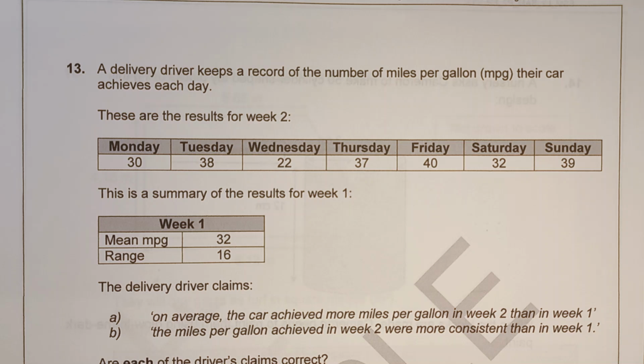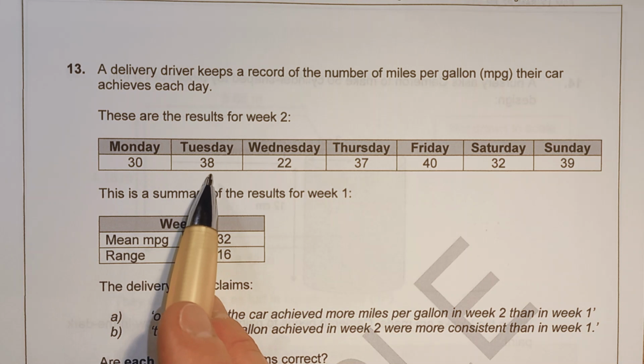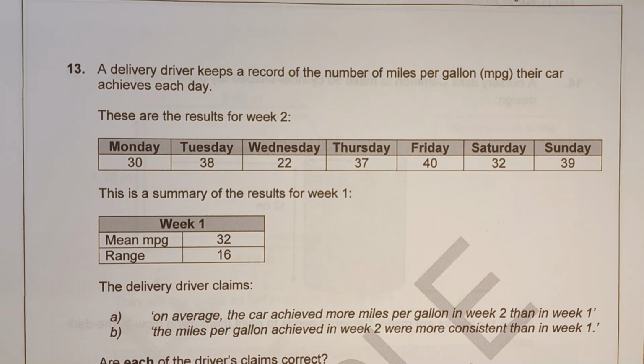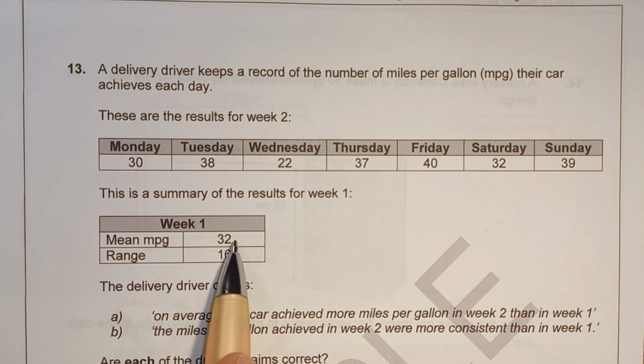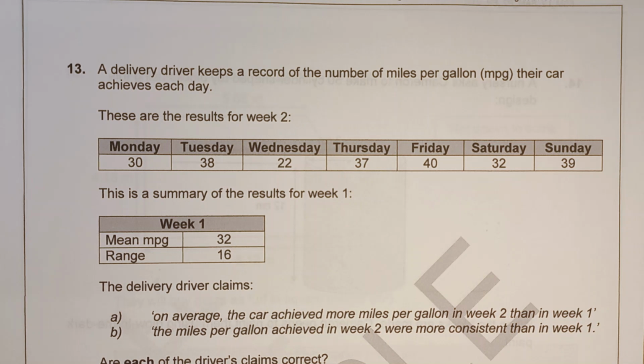Question 13. A delivery driver keeps a record of the number of miles per gallon their car achieves each day. These are the results for week 2. So Monday it was 30 miles per gallon, Tuesday 38, and so on. This is a summary of the results for week 1. A mean miles per gallon of 32 and a range of 16. The delivery driver claims, on average, the car achieved more miles per gallon in week 2 than in week 1. And the second claim is the miles per gallon achieved in week 2 were more consistent than in week 1.